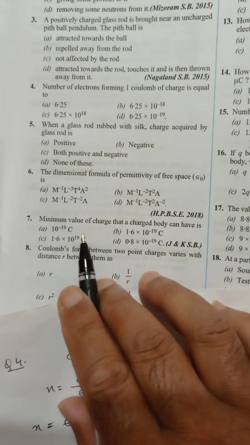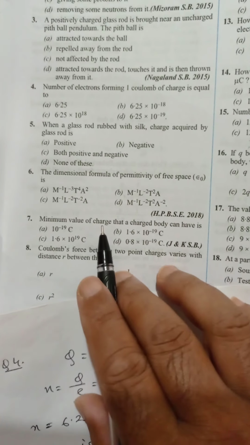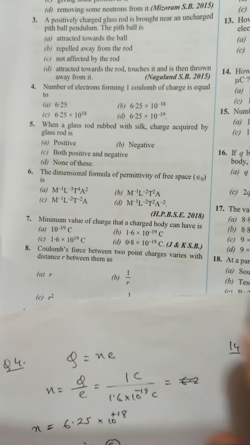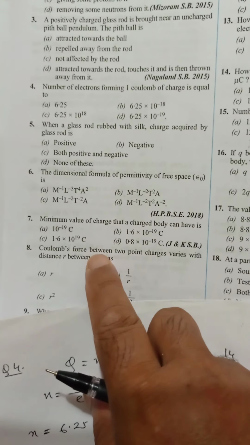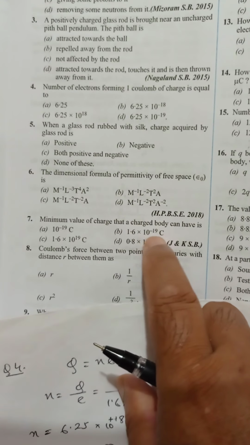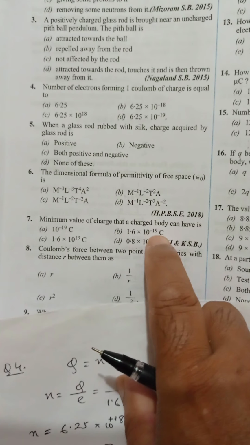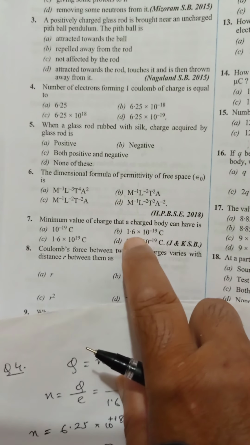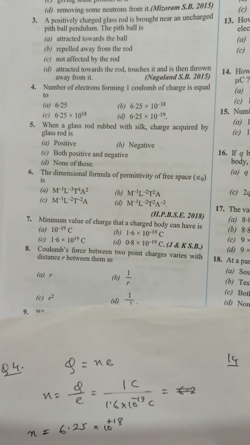Next question, question number 7. The minimum value of charge that a charged body can have. This is the charge on an electron. It is 1.6 into 10 to the power minus 19 coulomb. From the quantization of electric charge, we know that the minimum charge a body can have is the charge on the electron, which is 1.6 into 10 to the power minus 19 coulomb. So therefore the correct choice is choice B.